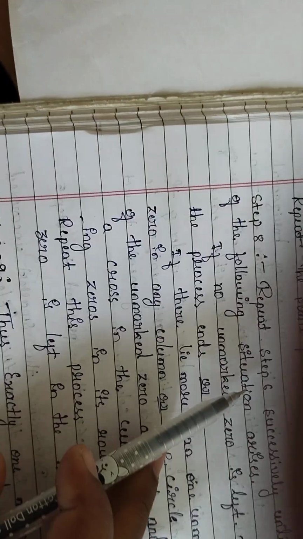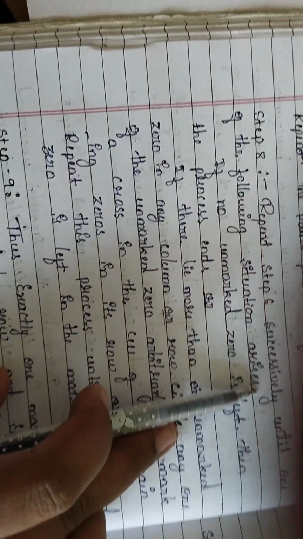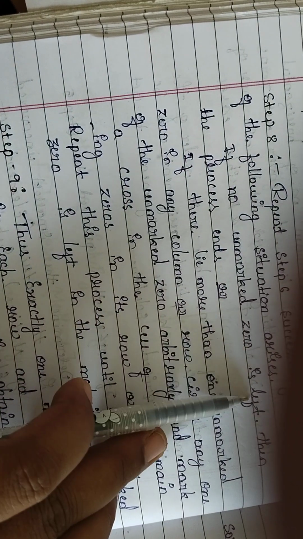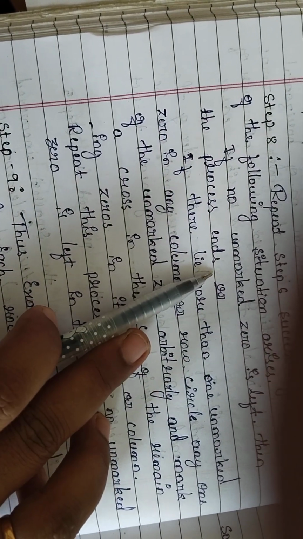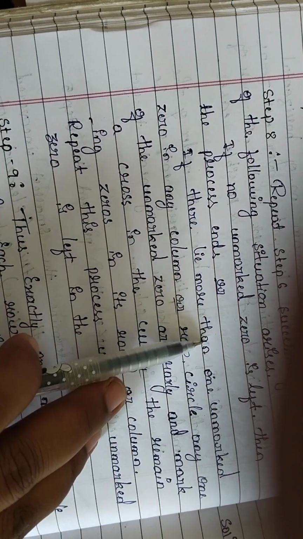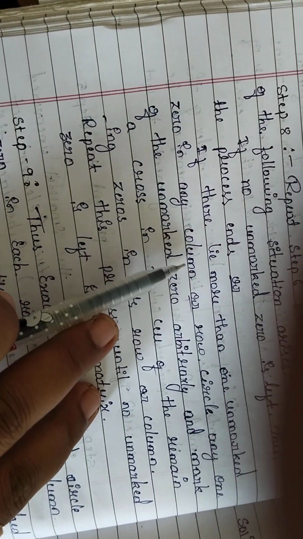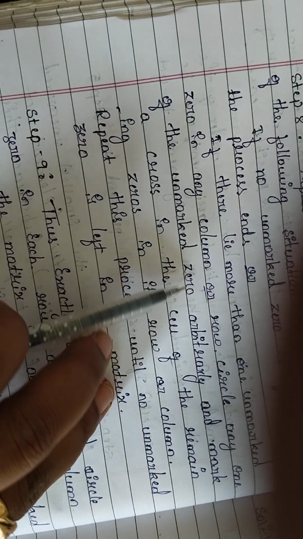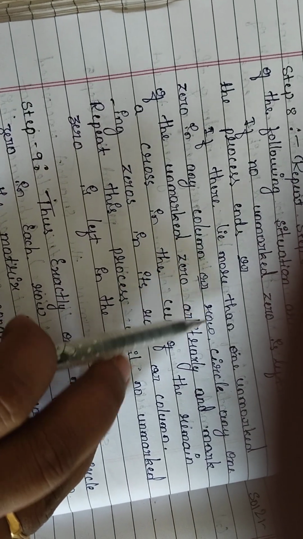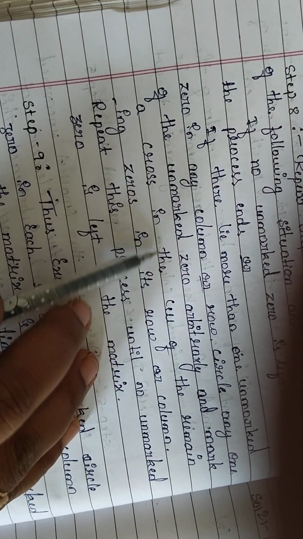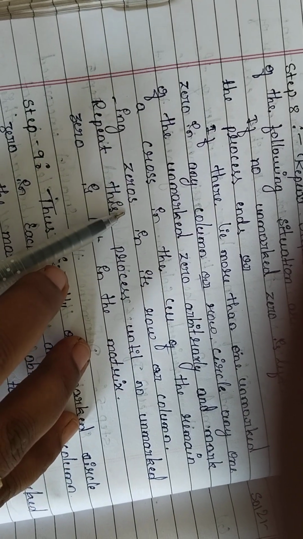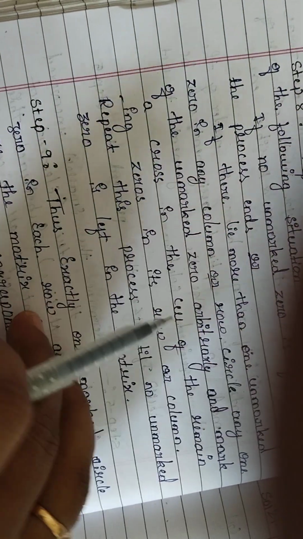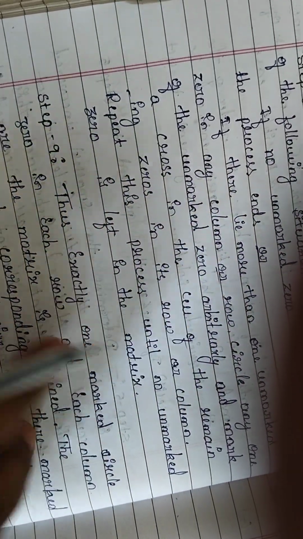So repeat the step successively until one of the following situations arises. If no unmarked 0 is left, then the process ends there. If there lies more than one unmarked 0 in any column or row, circle any one of the unmarked zeros arbitrarily and mark a cross in the cell of the remaining zeros. So assign only one 0 and the remaining zeros are cross marked. We will take the example, then you will get clarity about this.